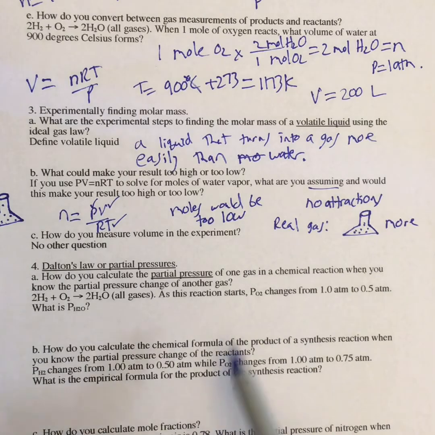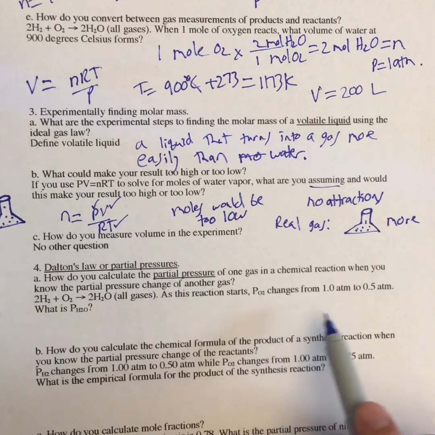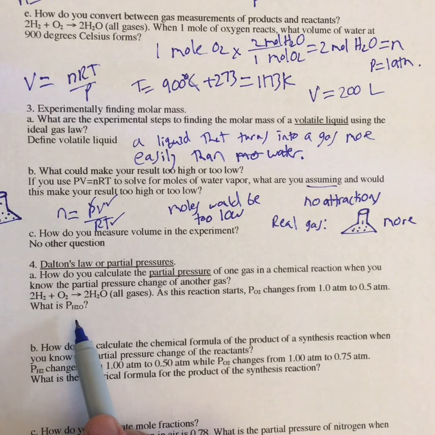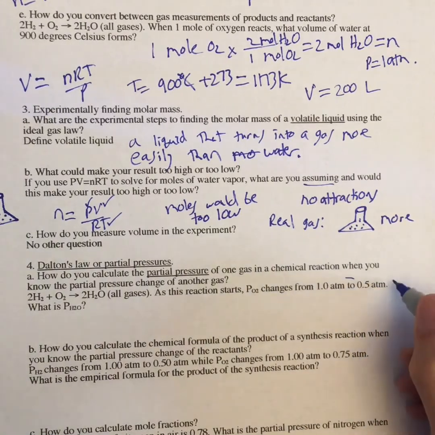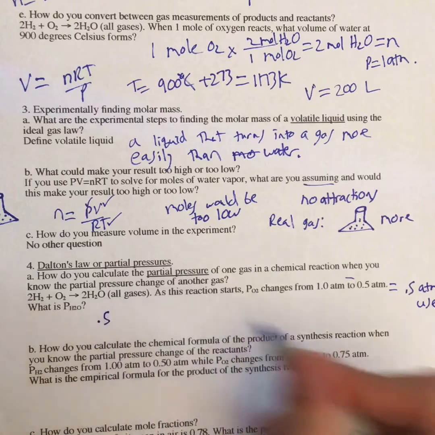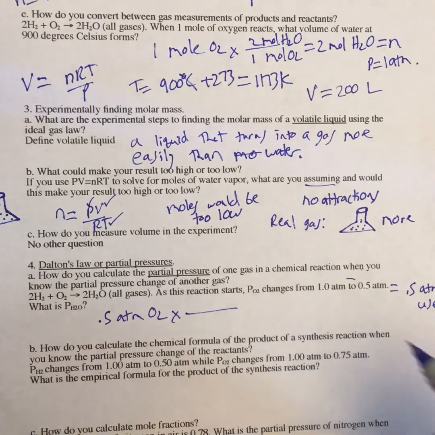So these are not new problems, they're just like moles. So you could say this is like moles of oxygen, and this reaction changes from 1 atmosphere or 1 mole to half a mole. So how many moles of water are formed? It's just like that problem, except we're going to do it with pressures. So if we subtract these, then I find out that 0.5 atmospheres of oxygen are used. So that's the number that is reacted that I can use with a pressure ratio, just like a mole ratio.